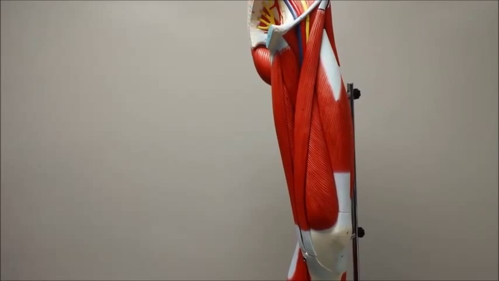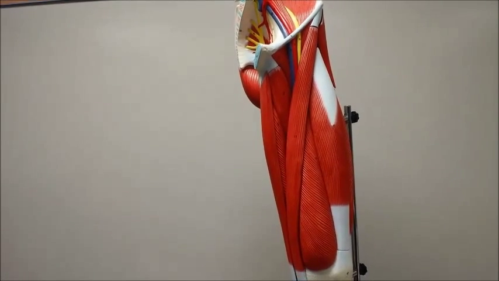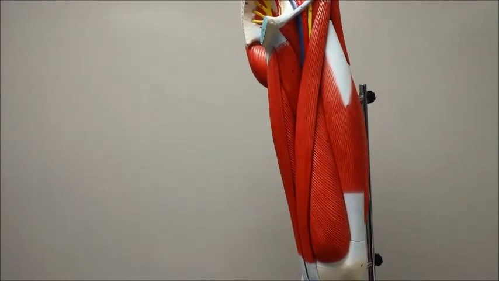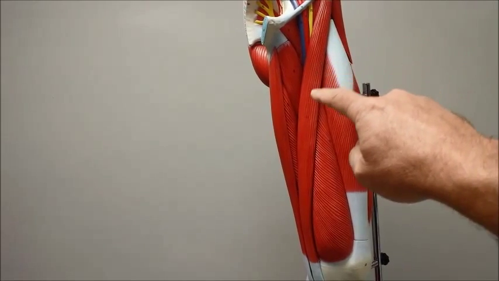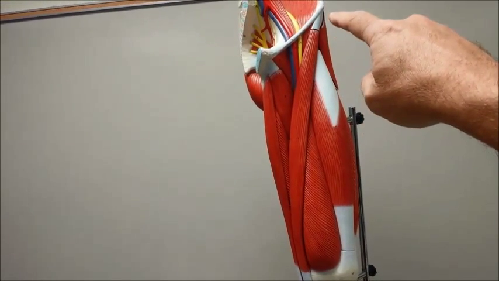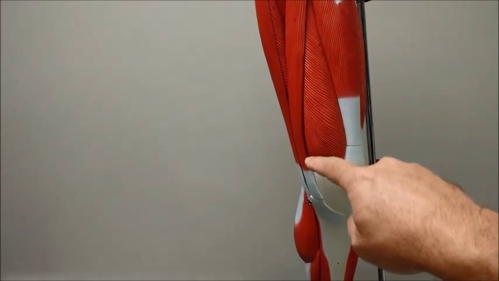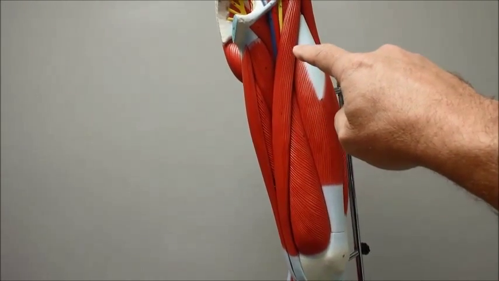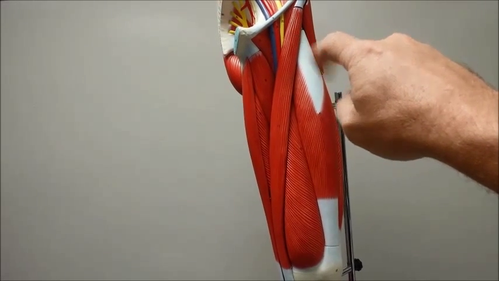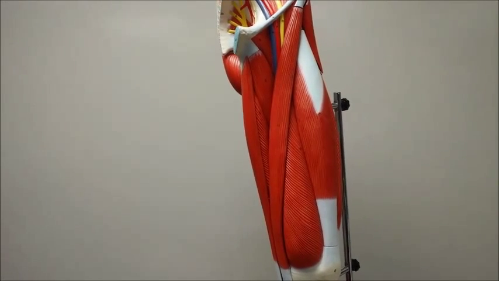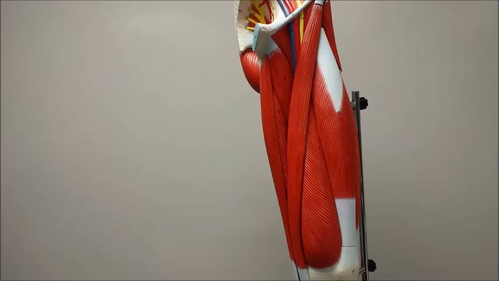As I proceed downward in the thigh, the longest muscle on the thigh is the Sartorius. You can see it going from the anterior superior iliac spine down to the medial aspect of the knee. When a person is seated, this muscle helps them cross their legs.